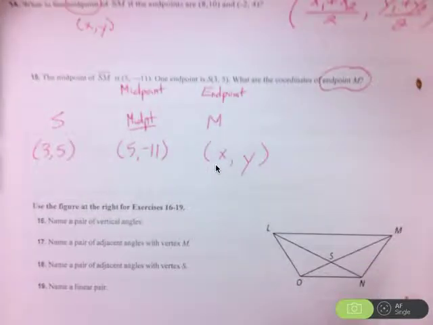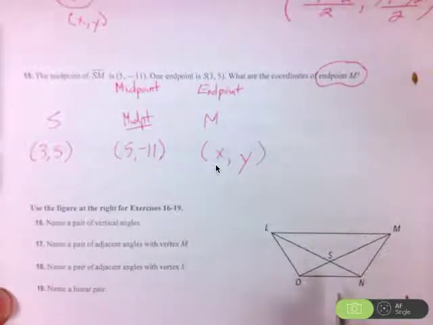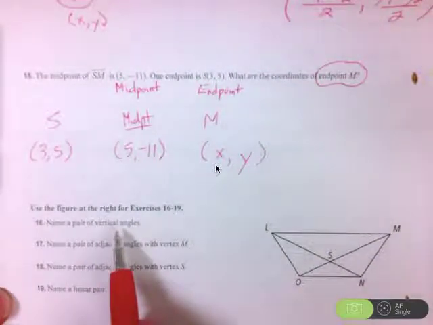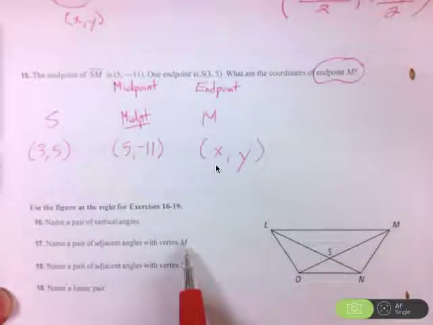You'll also find on questions 16, 17, 18, and 19, it's all about this diagram. So number 16 says find a pair of vertical angles. There's more than one possible pair. Name a pair of adjacent angles with vertex M. There's only one answer for that one.